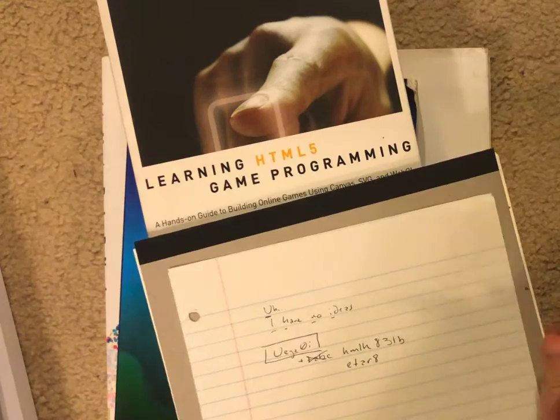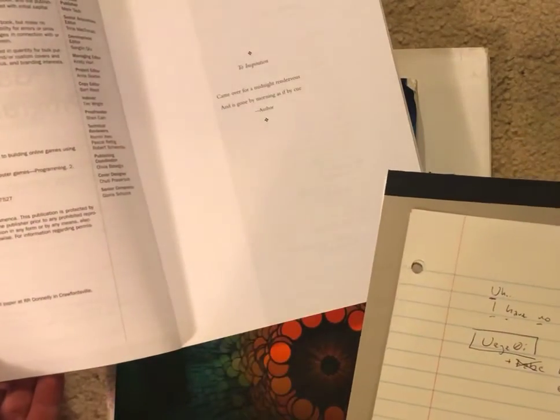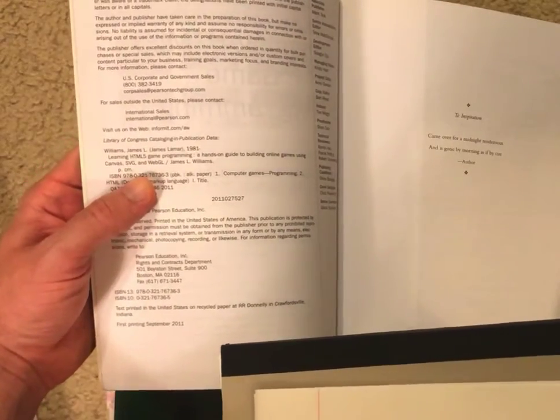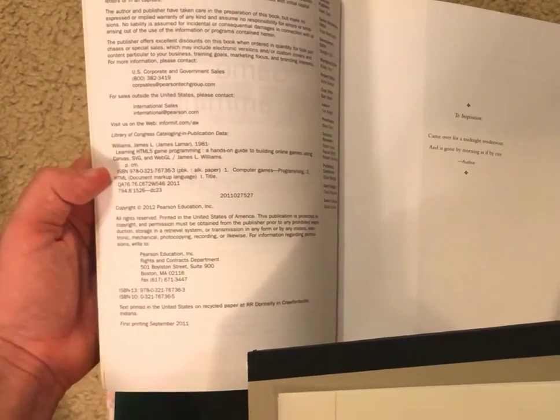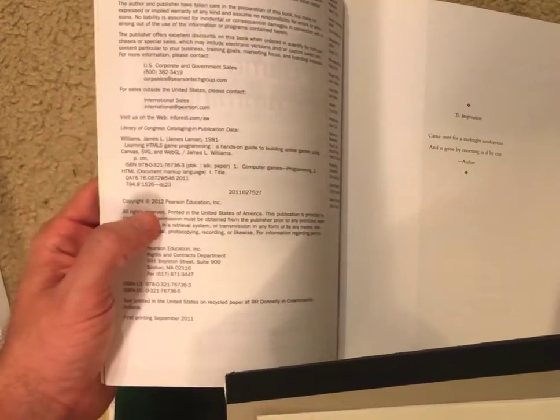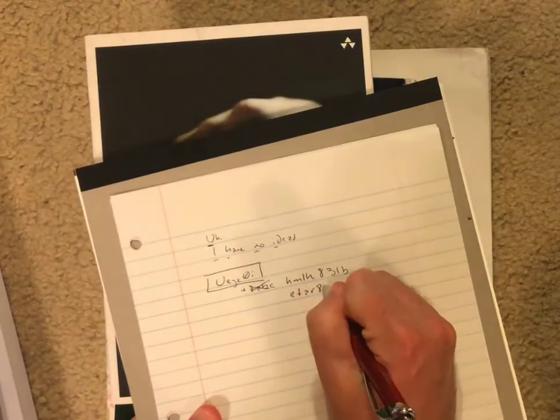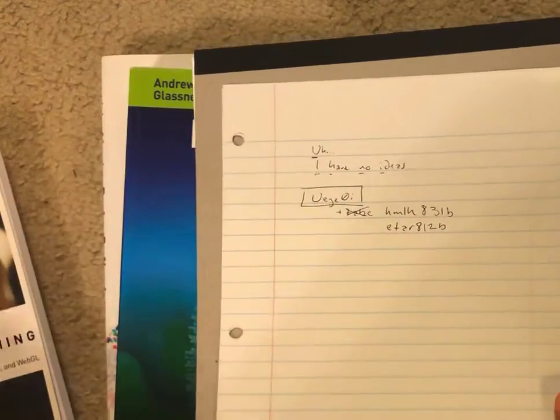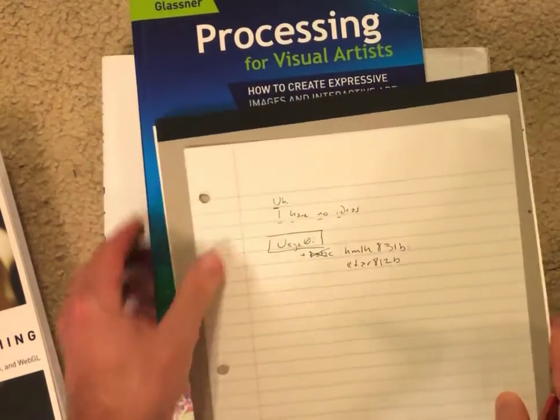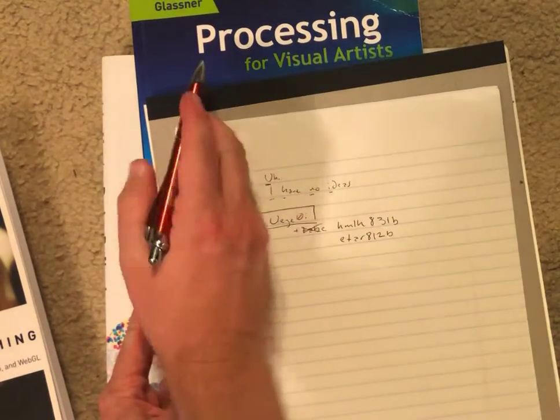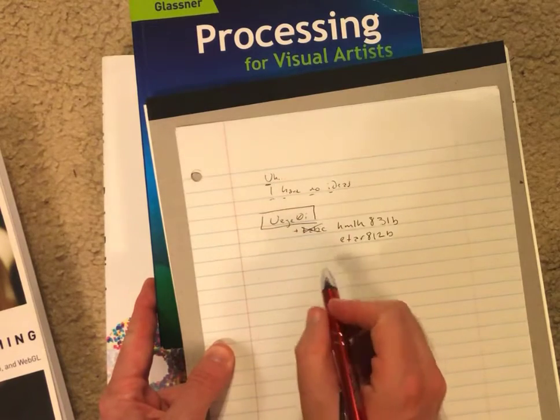And then let's look for the publication date. Okay, so here that is. Oh, this is a little bit older than I thought it was. So I write that down. And then once again, the cover color. They're both black, so what was I expecting? Alright, so now the next book, Processing for Visual Artists. So the R, the O, the I, and the R.